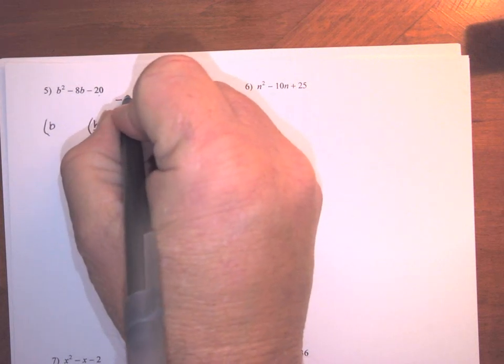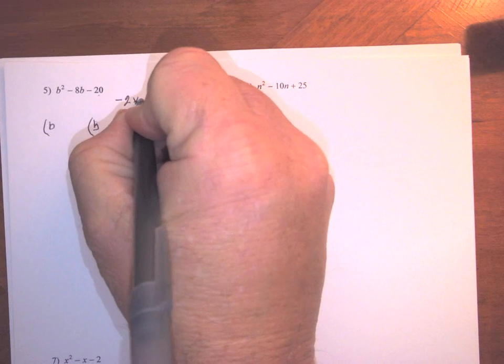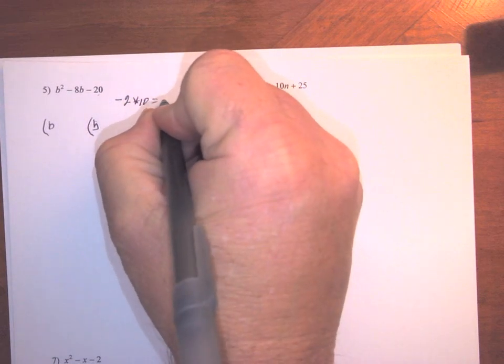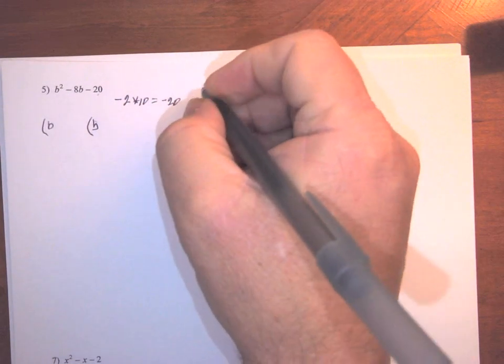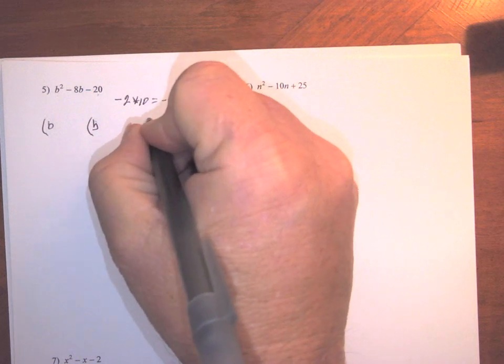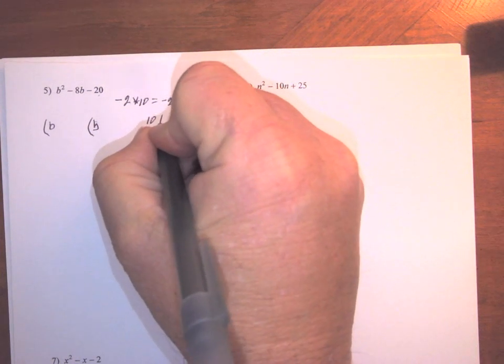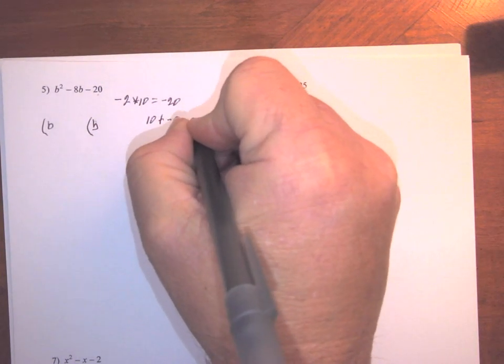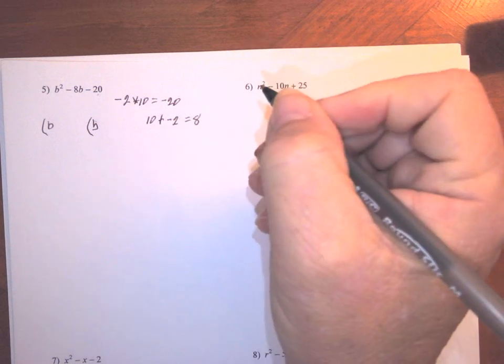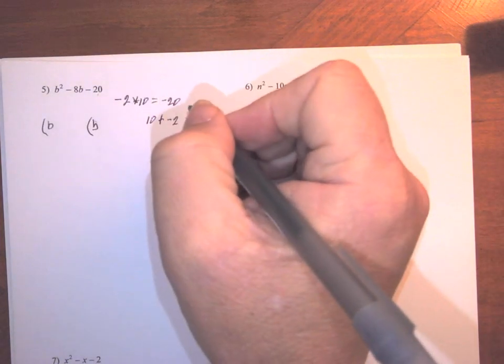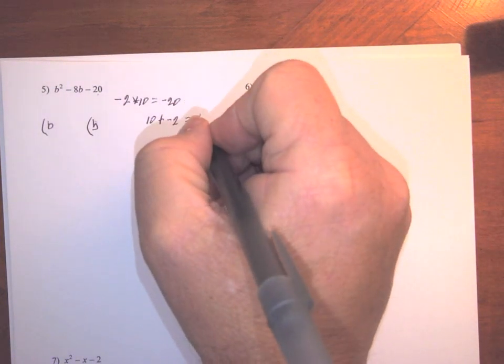Well, we know that negative 2 times 10 is equal to negative 20, and that 10 plus negative 2 is equal to 8.